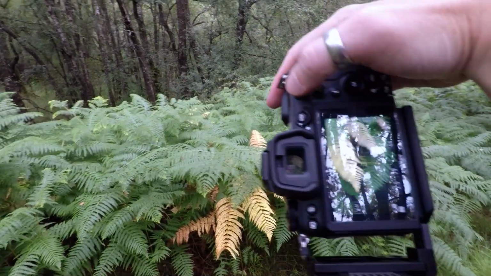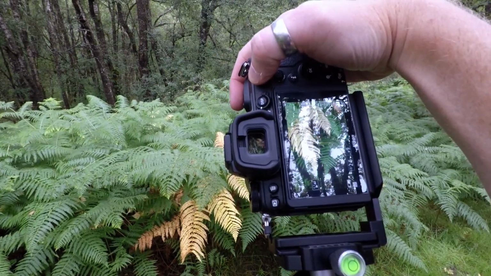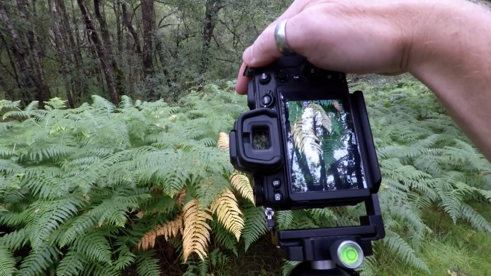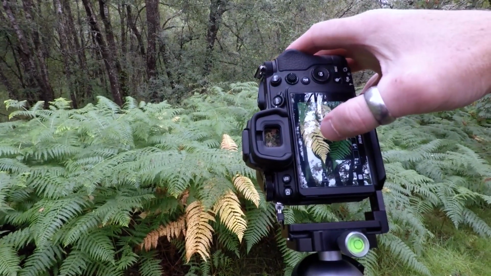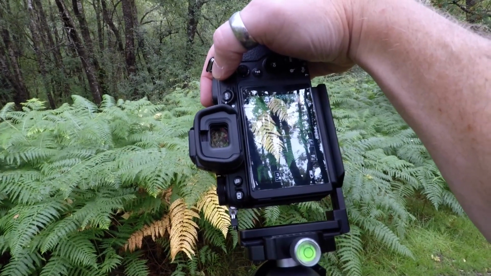I'm going to just use back button focus and I'm going to take the shot. I've got my timer on as well. I'm going to bring that back a bit and I'll take the shot now, and if it works I'll put it on the screen.